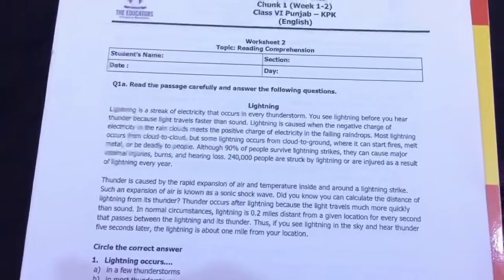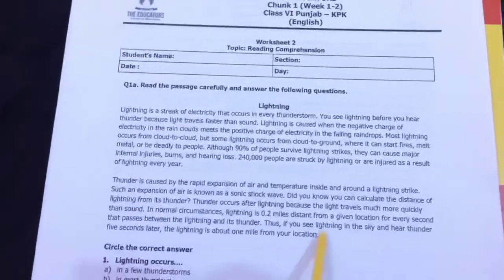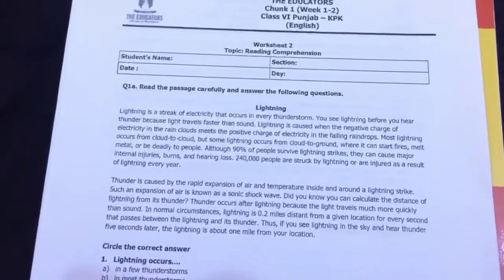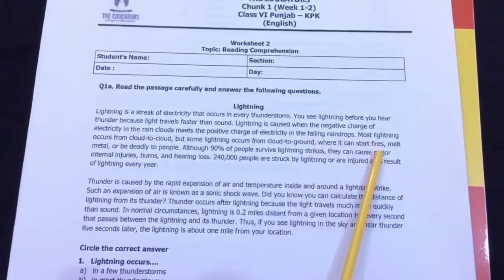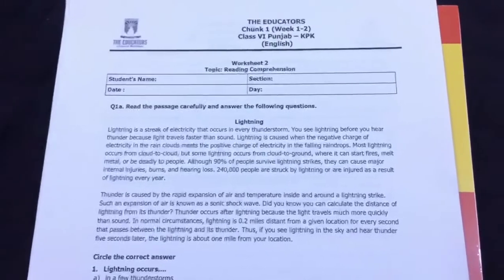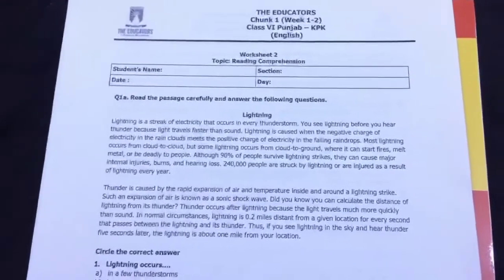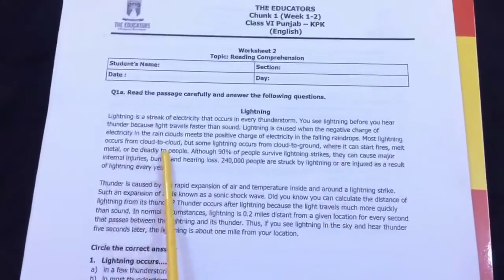Sometimes they only form lightning in the clouds, but sometimes the lightning is from cloud to ground, which means that the lightning strikes the ground. When lightning strikes the ground, it starts fires. So at that place, there will be a fire. It will melt metal, or it could be deadly to people.